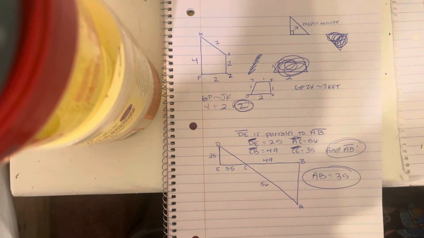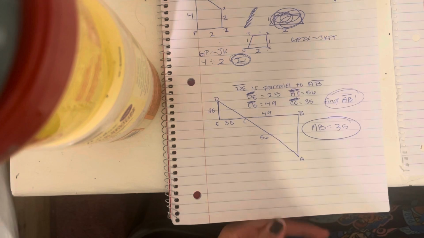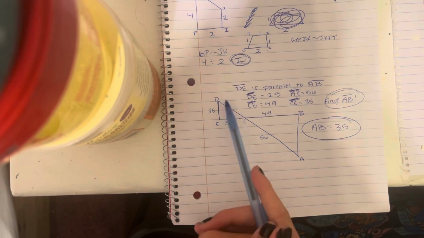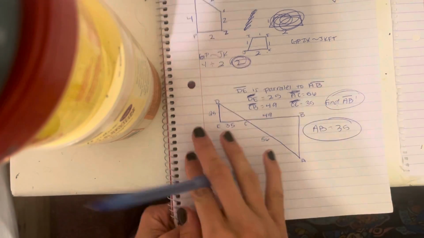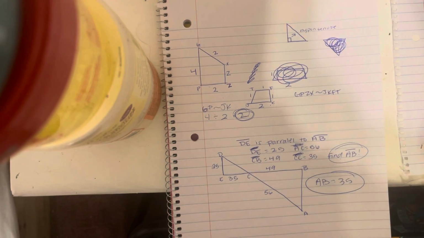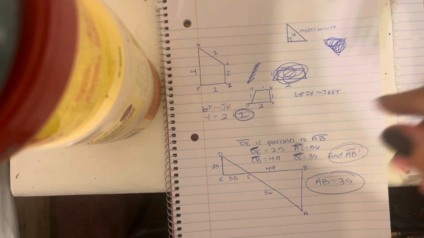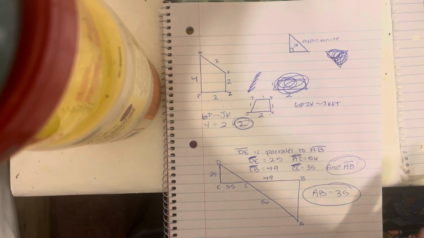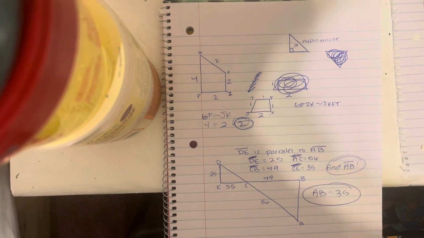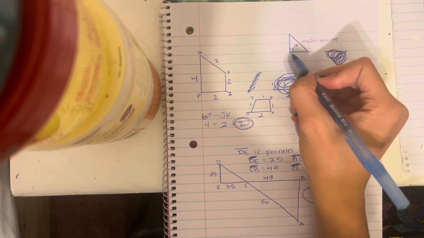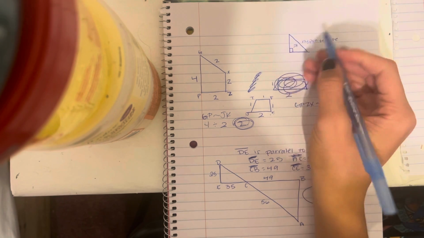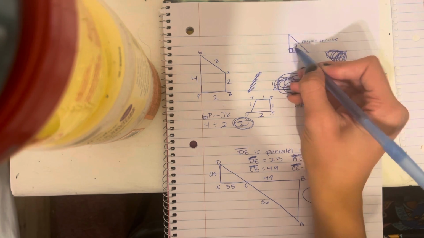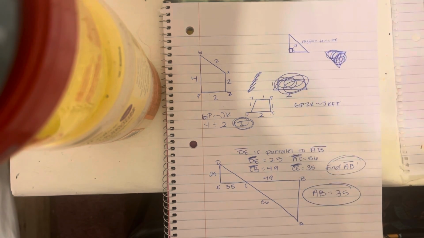Now I want to talk about this problem right here that I will solve. Before I get to this, I want to talk about the side-angle relationship. To better do this, it's better to show a triangle. The biggest angle means that the opposite side is the biggest.